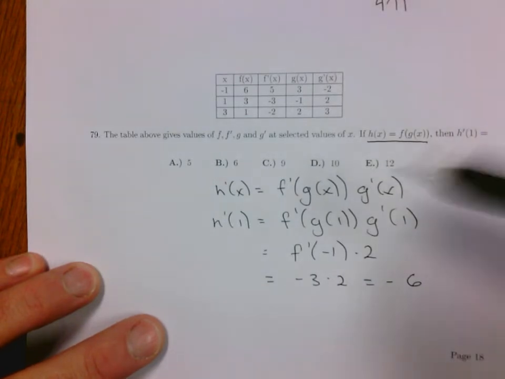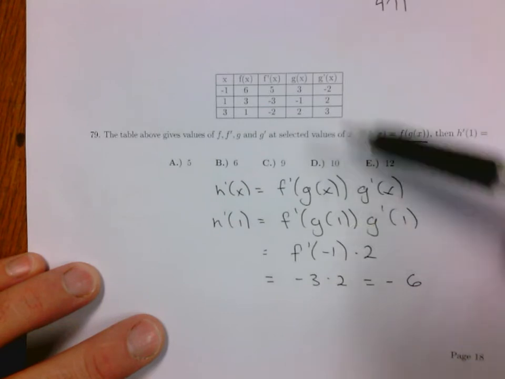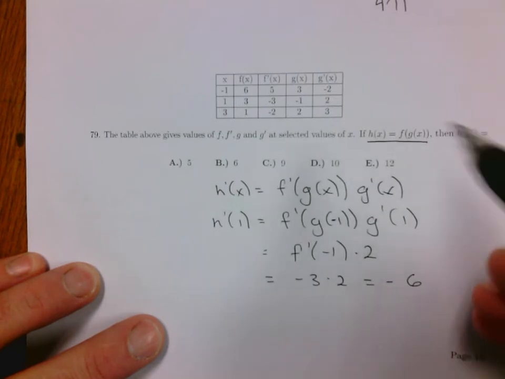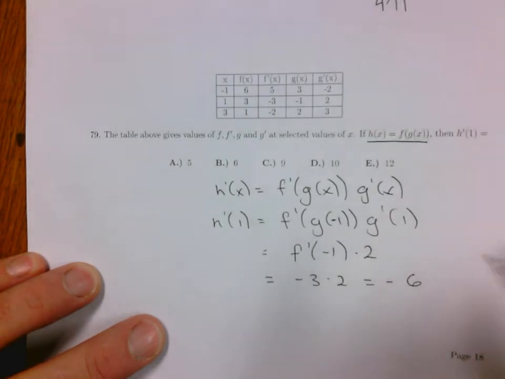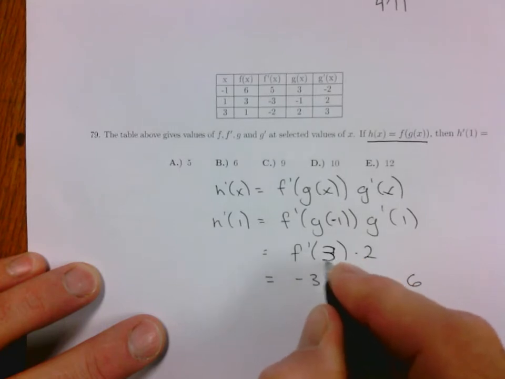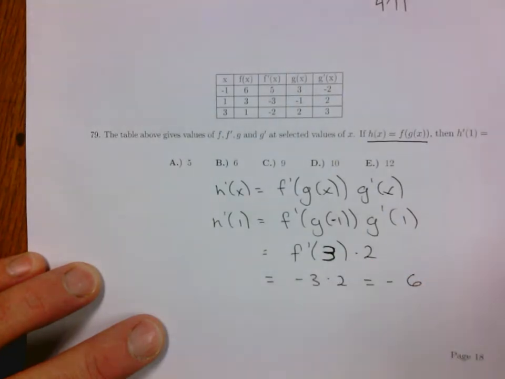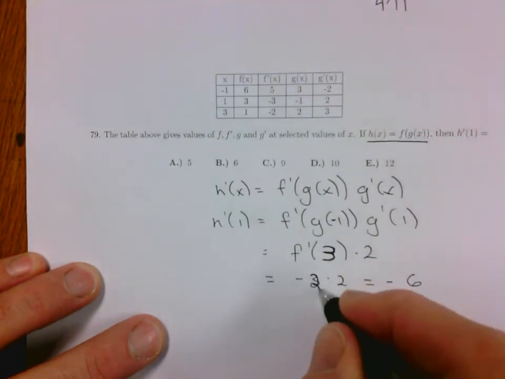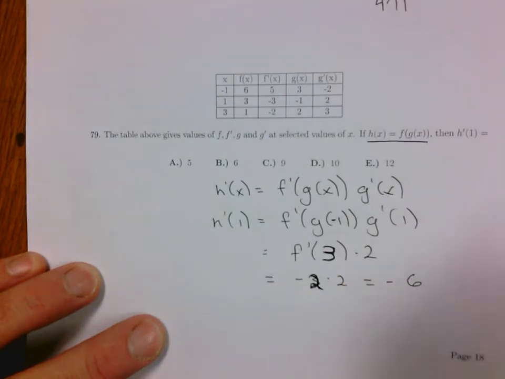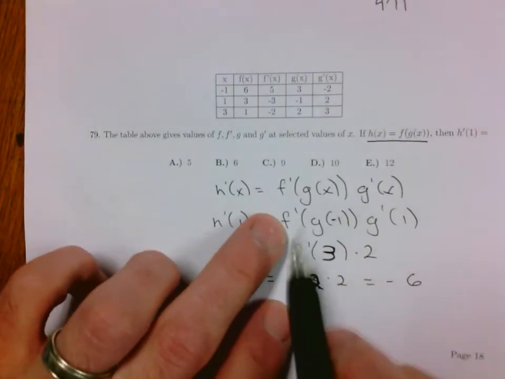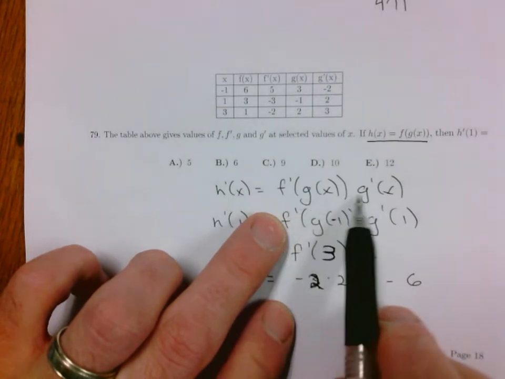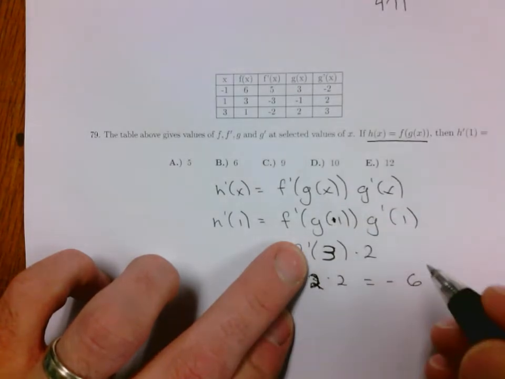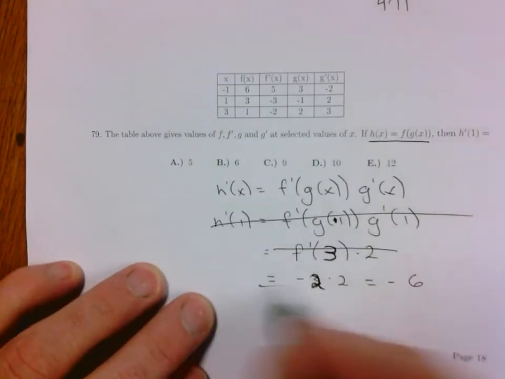What did I do wrong? Let's see. So g of 1 is negative 1. And g of negative 1 is 3. So this should be 3. And then f prime of 3 is going to be negative 2. What is going on right now? Okay, so f prime of g of x times g prime, no, this is positive 1. Let's start over. Sorry, you guys.